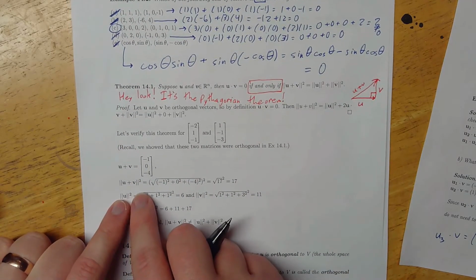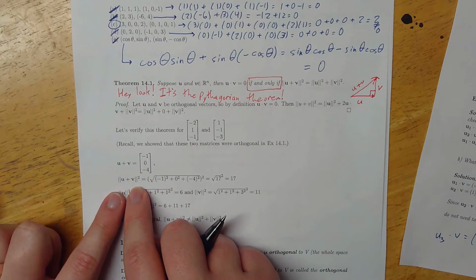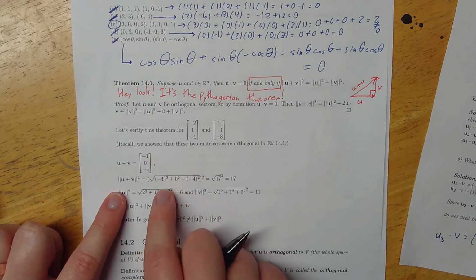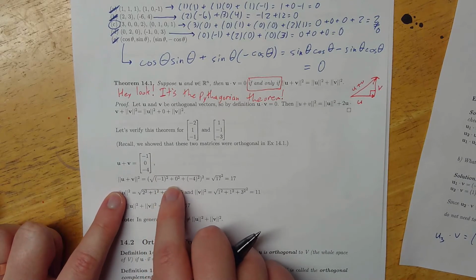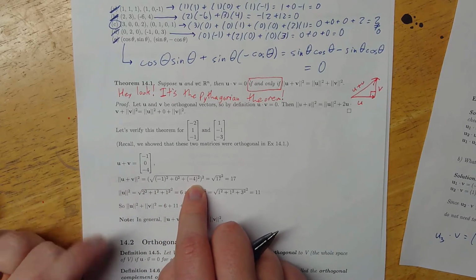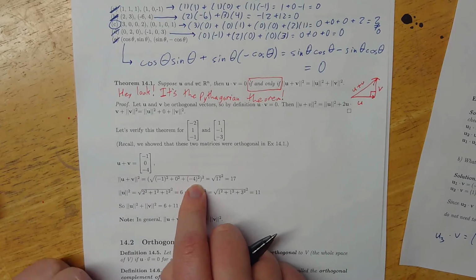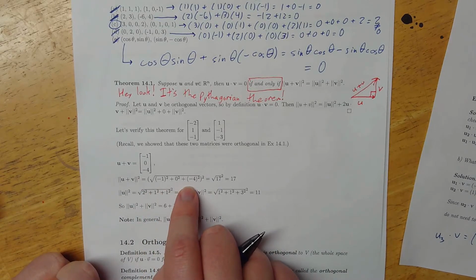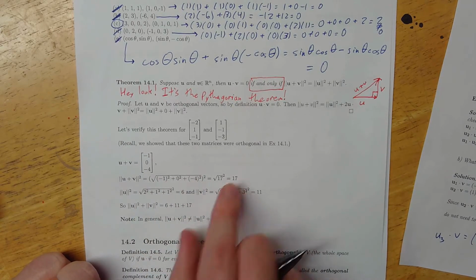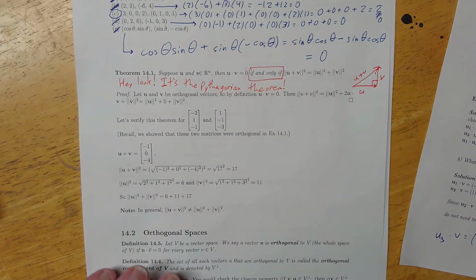If we wanted to find the length of this, we would square it. We would take the square root normally of negative 1 squared, which is 1, plus 0 squared, which is 0, plus negative 4 squared, which is 16. So 1 plus 0 plus 16 is 17. So we have the square root of 17 squared, which is 17.